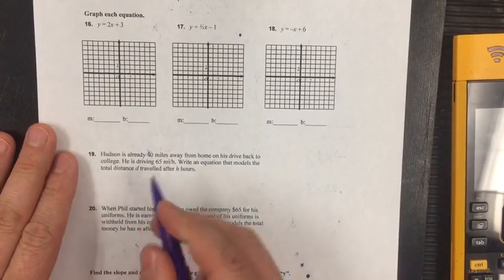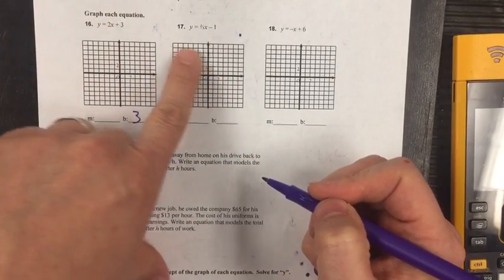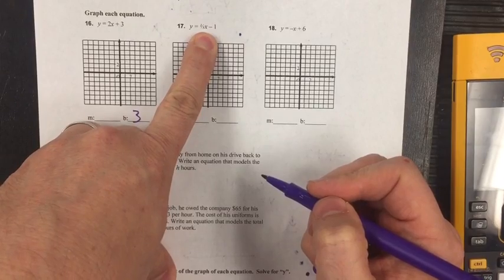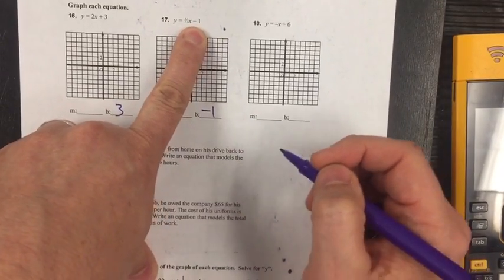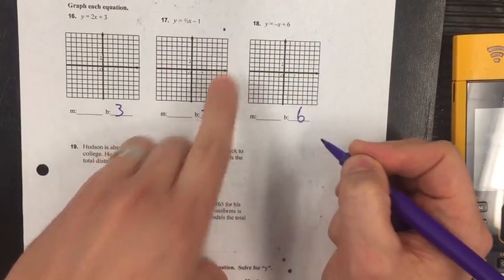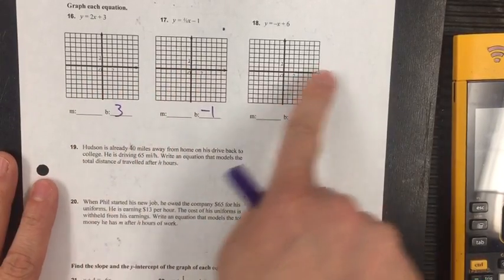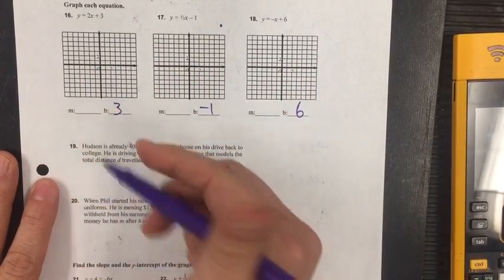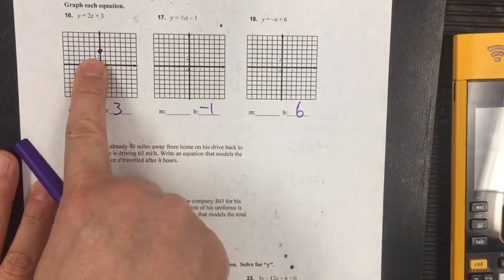What's the b value for the first one? It's positive 3. What's the b value for number 17? Negative 1. And what's the b value for number 18? Positive 6. What you could do is start by placing that point on each of these graphs. This one, I'm going to go up 3 and put my first point. 1, 2, 3. That's my starting point for that line.